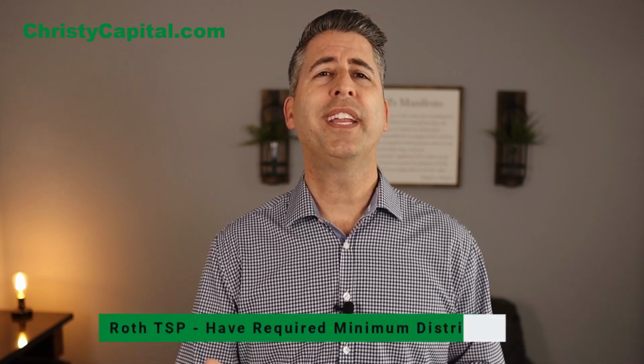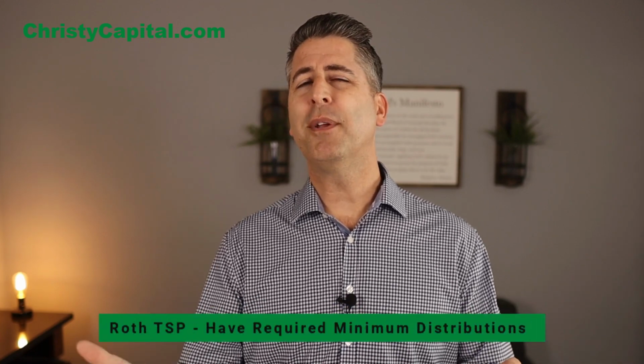However, there are two accounts that are Roth that do require it. The first one is Roth TSP. If you happen not to be a federal employee, then it would be the Roth 401k inside of your employer's plan. When you reach the age 72, they require you to take a minimum distribution from both the traditional balance and from the Roth balance. Now for most people, they don't want to take a required distribution at all, especially they don't want to take it from the Roth account. So what's the fix to this?